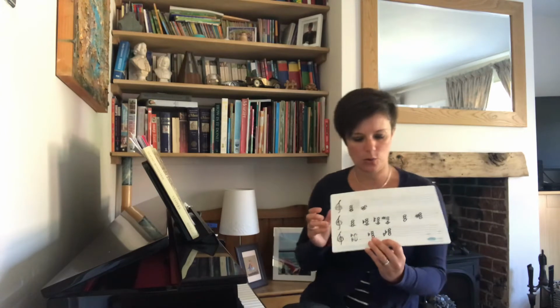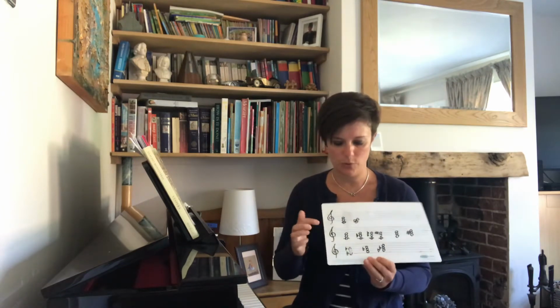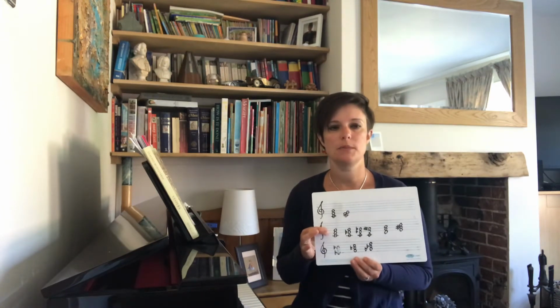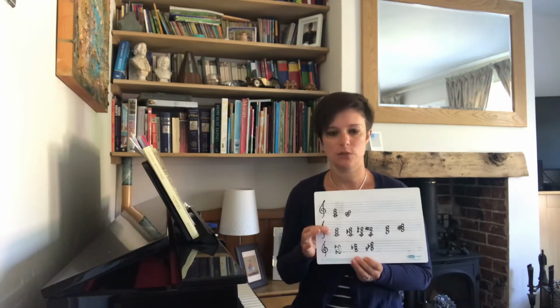So an augmented chord. So let's just go through once more. We've got the major chord. A major chord is a major third and a minor third on top.